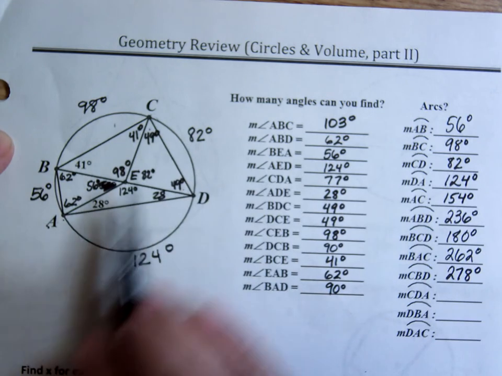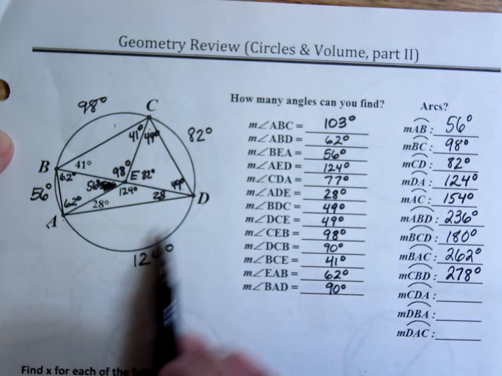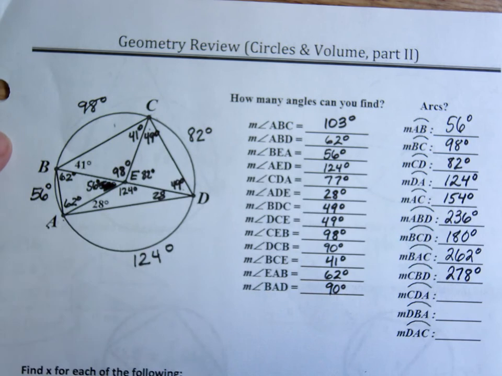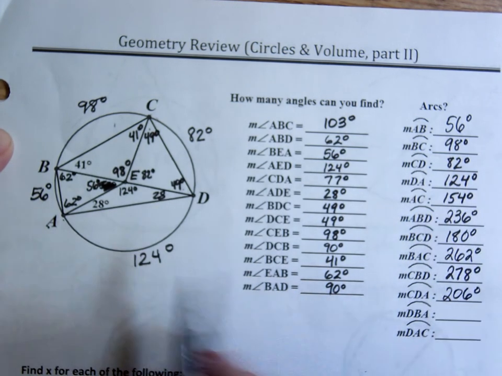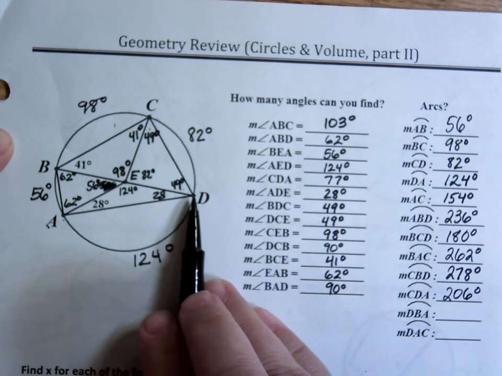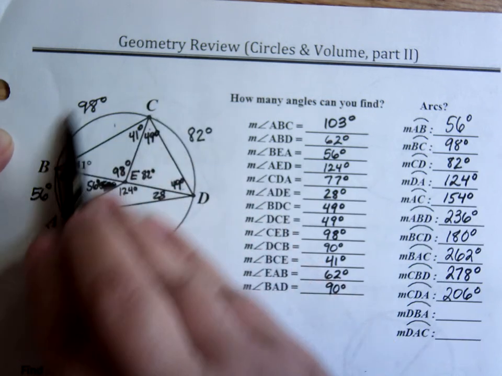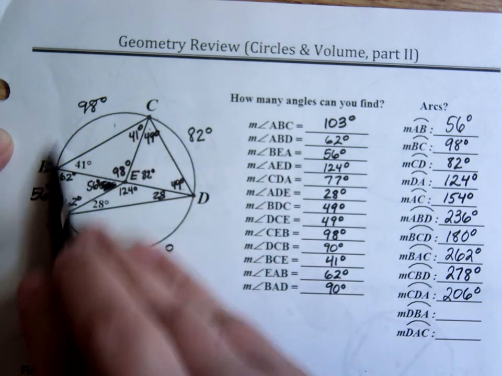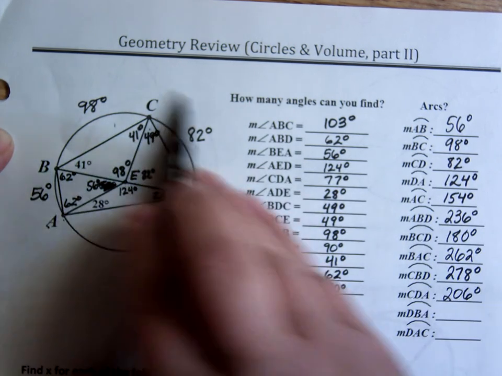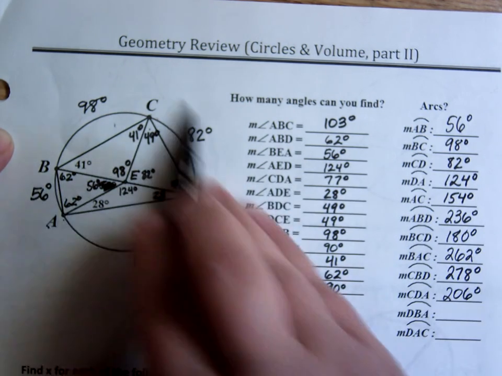CDA, I would go ahead and just add these. 82 plus 124. Let's see, that's going to be 206. DBA. So leaving D, I go in the direction that I get to B first, and then past it to go to A. So DBA. D to B is a semicircle, so D to B is 180.